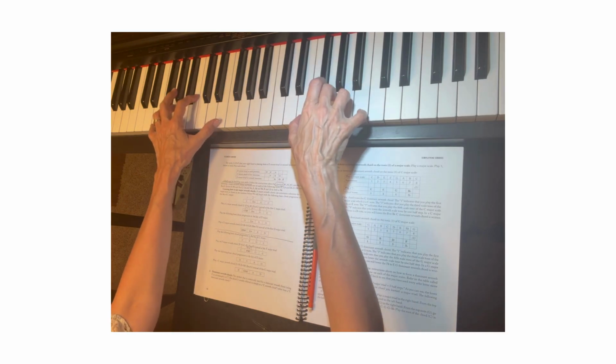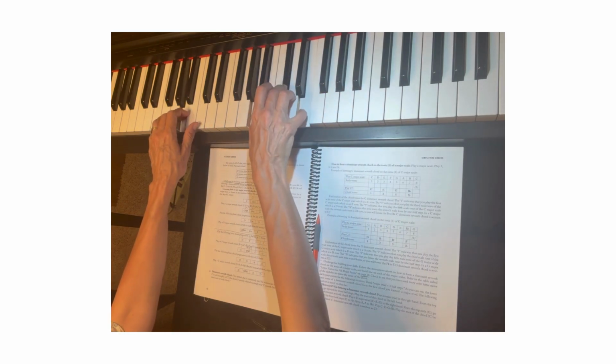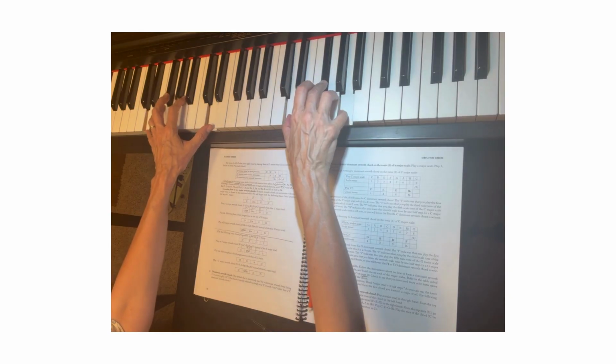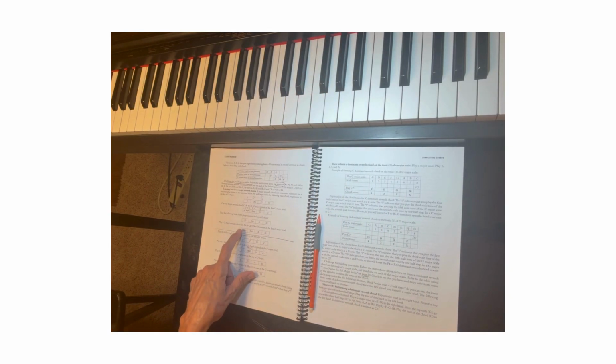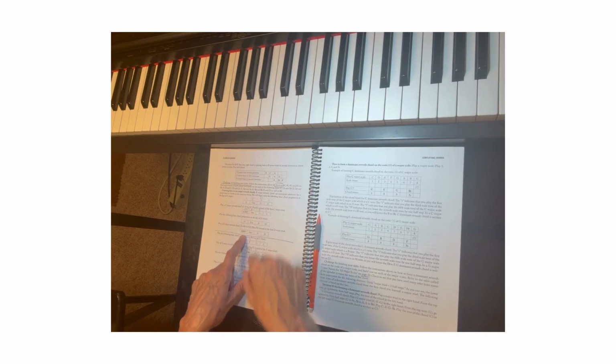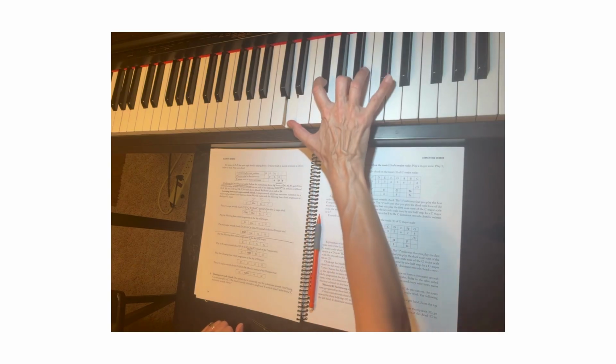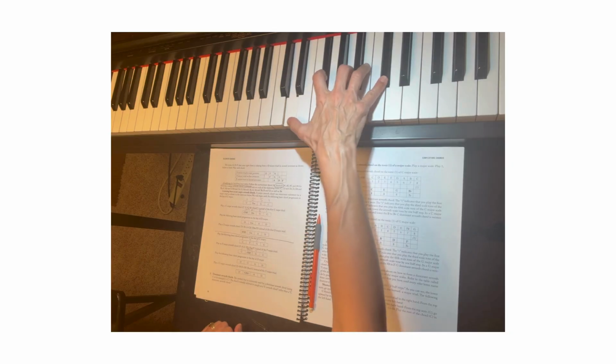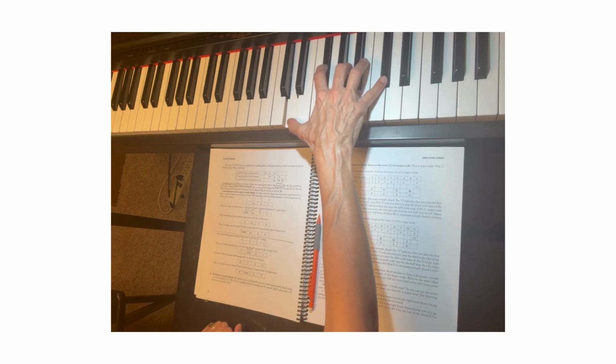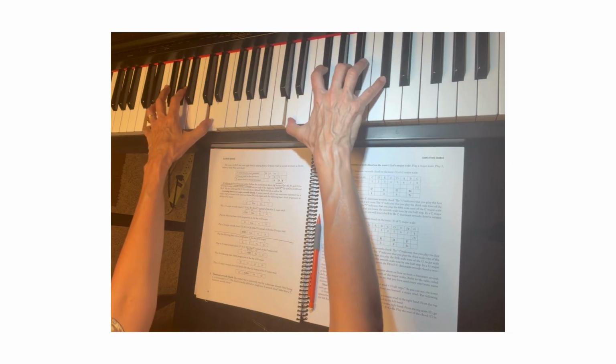1, 2, 1, 2, 2. Okay, then a D major 7th. I've given you the notes, but let's do one of the shortcuts. Let's do D major 7th. We double that root and bring it down a half step. How easy, right? D, F sharp, A, C sharp. Okay, here we go.